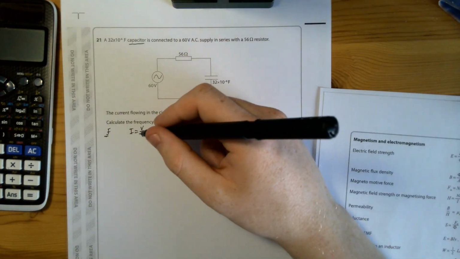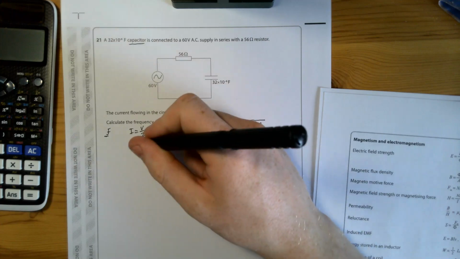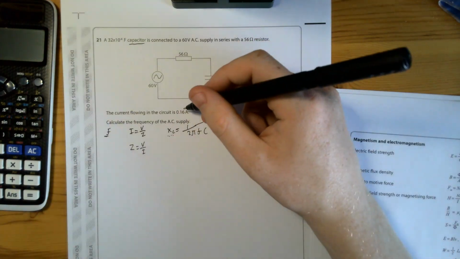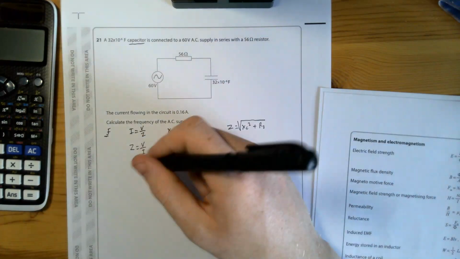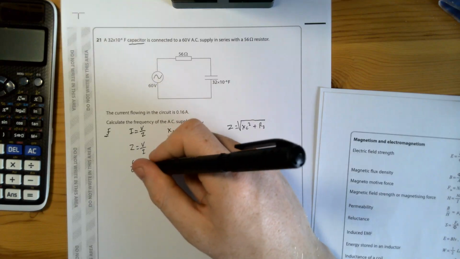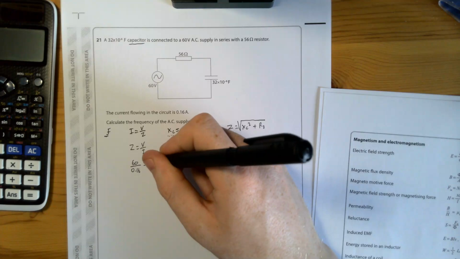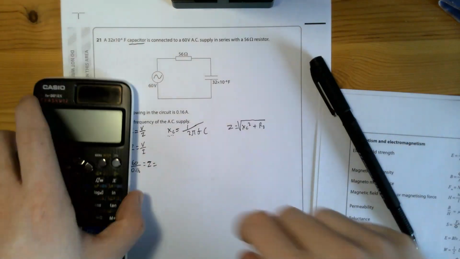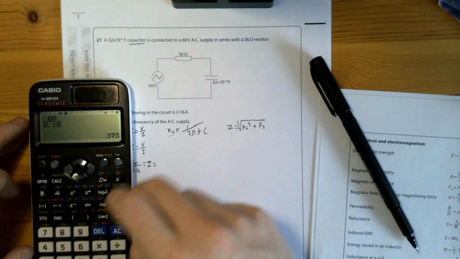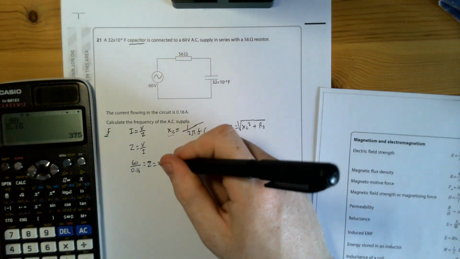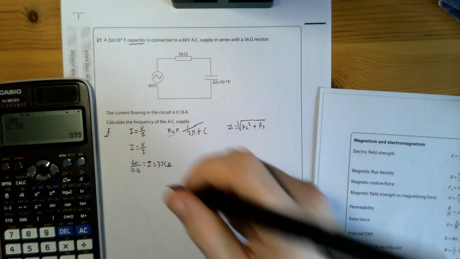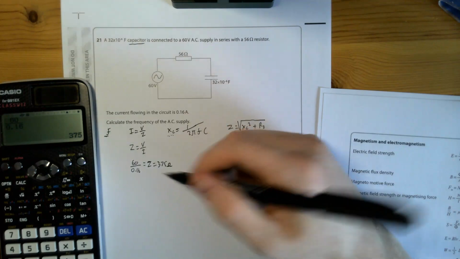Starting with, let's solve for Z. I'm going to swap these about. It's going to become Z equals V over I. Moving down a bit further, I'm going to have voltage being 60 over the current, which is 0.16, equals Z, which happens to be equal, let's chuck in a calculator, 60 over 0.16 equals 375. This is impedance, therefore it's going to be in ohms. Okay, I've got Z equals 375.